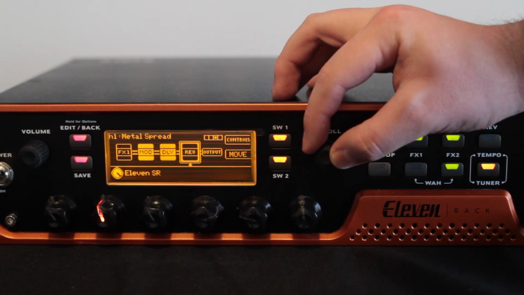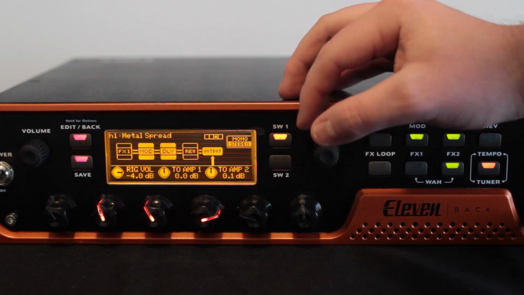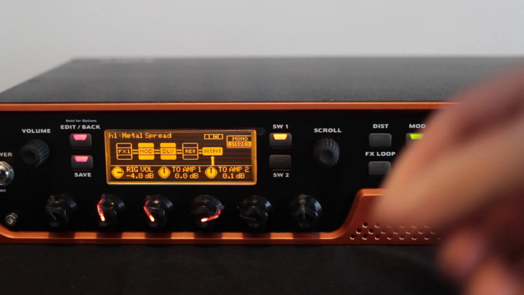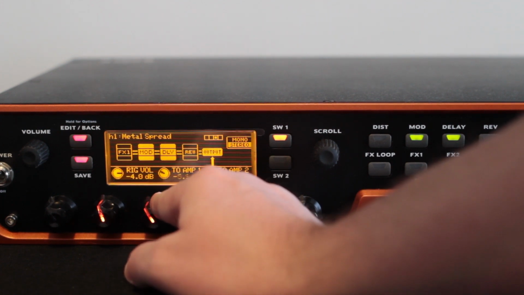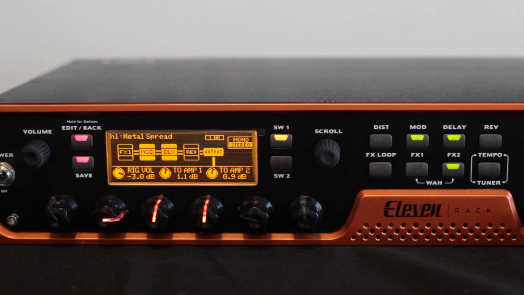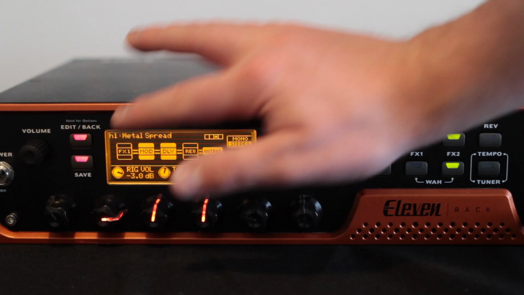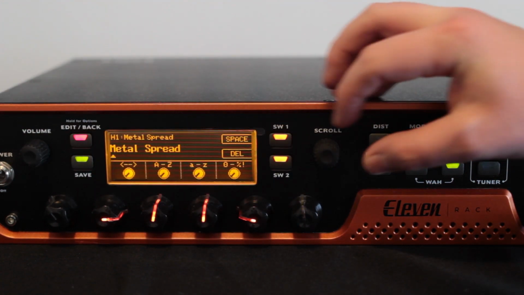One thing we'll want to consider is the output. If we go here, we can adjust the rig output level. We'll definitely want to play around with these since a lot of rigs don't have the same volume output. We can use this to change the output level so we're not constantly adjusting the headphones if we switch between them. When you're done, press the save button on the 11 rack.